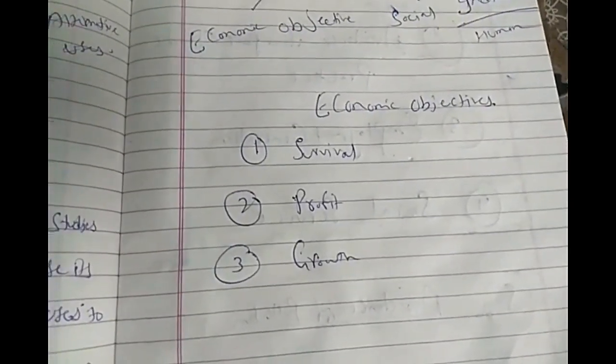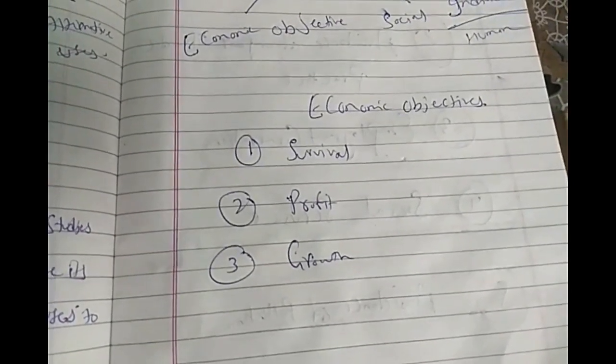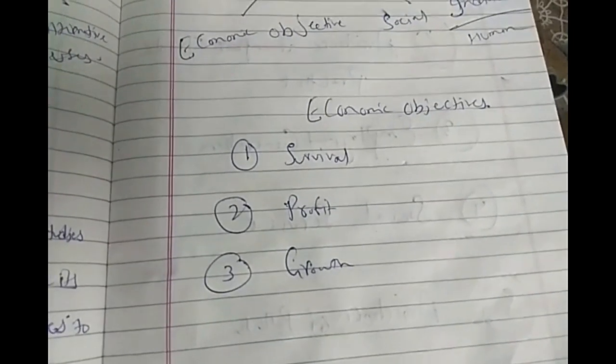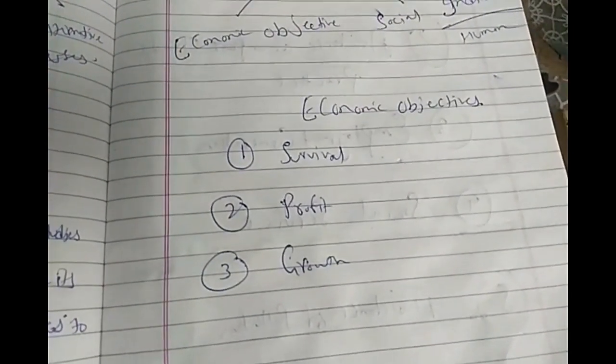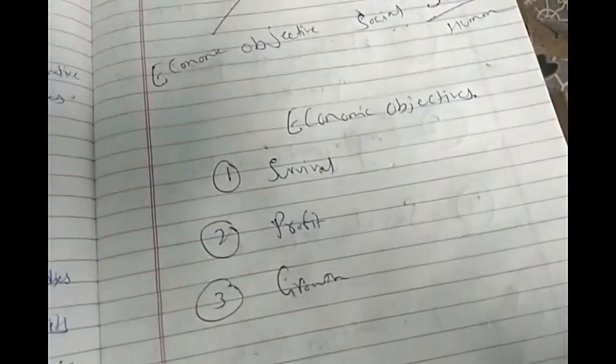The first motto is that whoever wants to do business wants to survive in this competitive market by providing services to the people. So how can he survive? That is the first motive of every businessman, to survive in the competitive market for a long period of time.